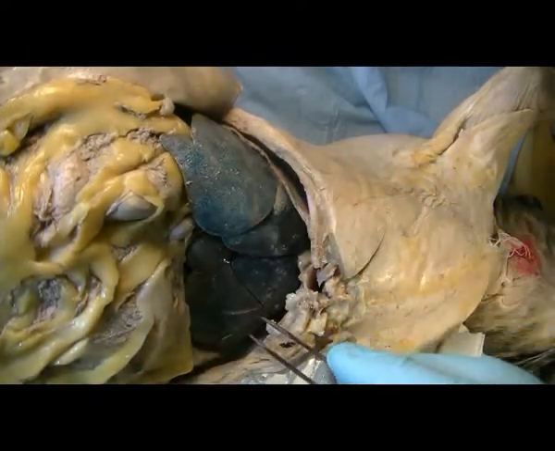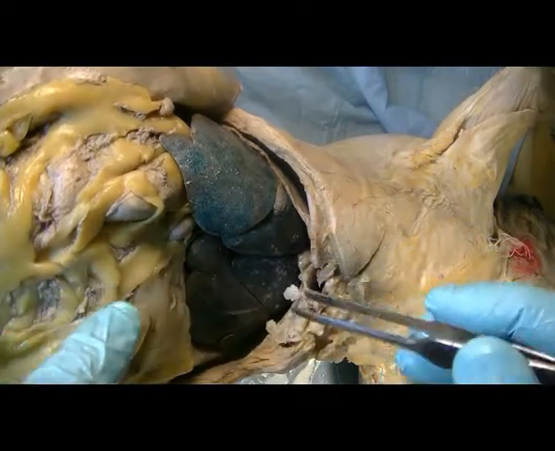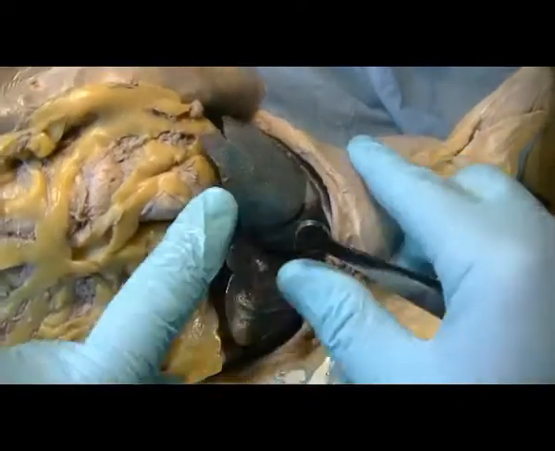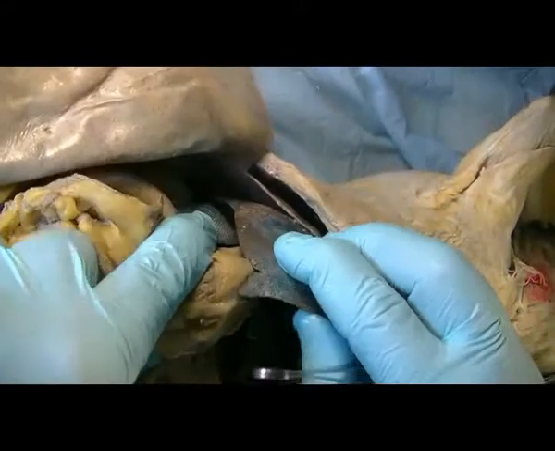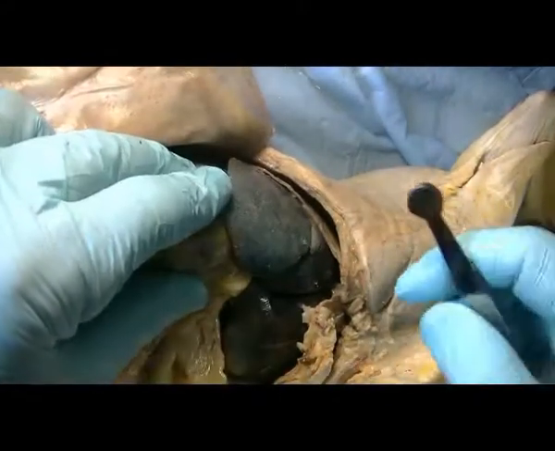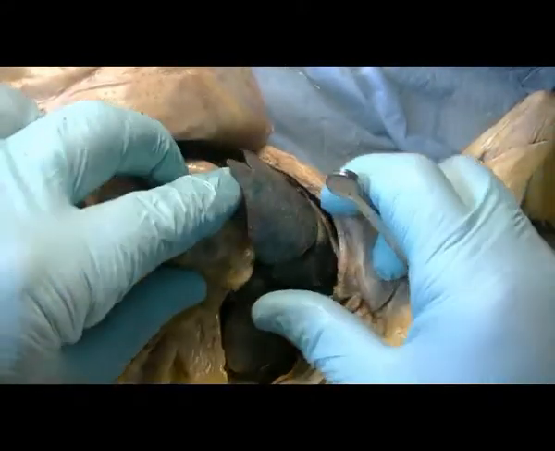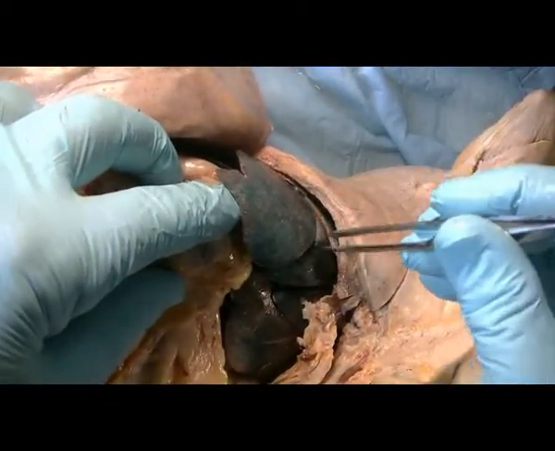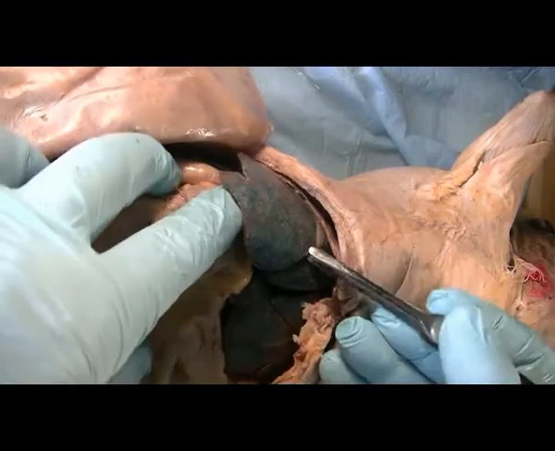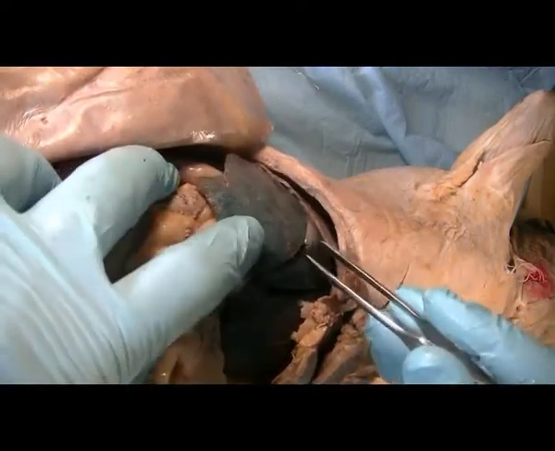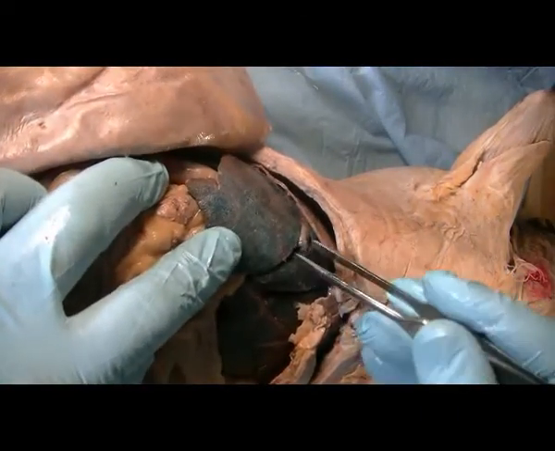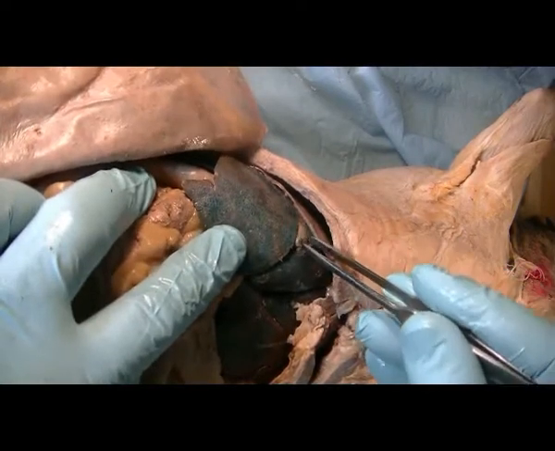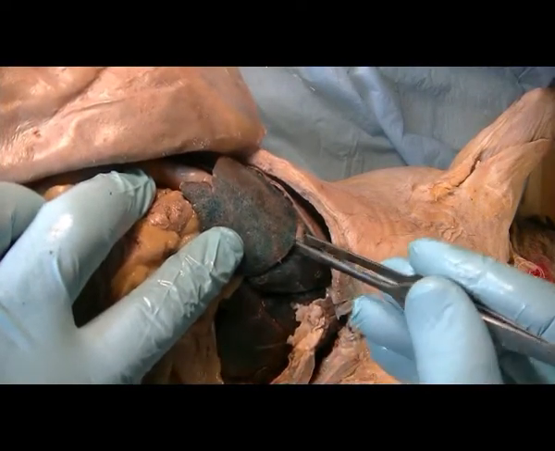Like I said before, this is the right side, and this is the left side of the liver. You have the right medial lobe. This is a fold where you can see the gallbladder.